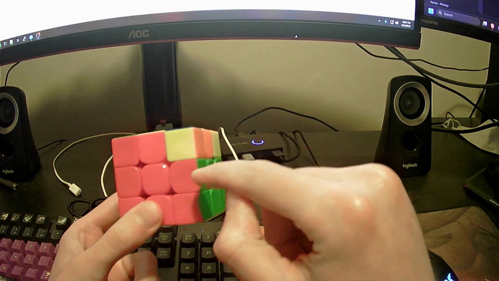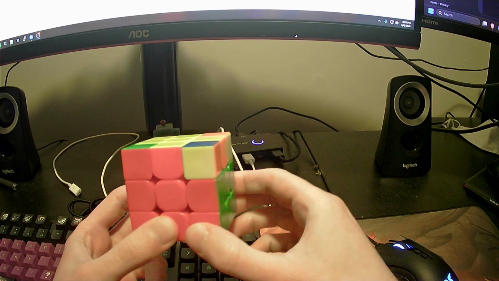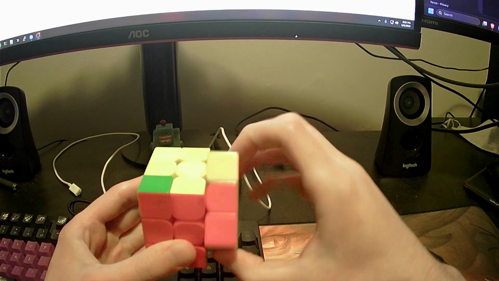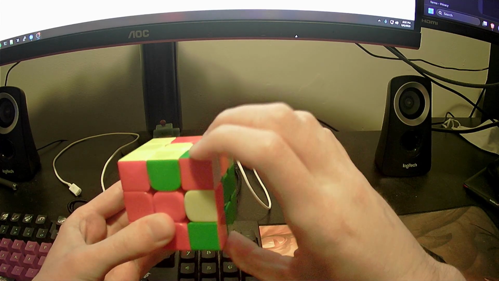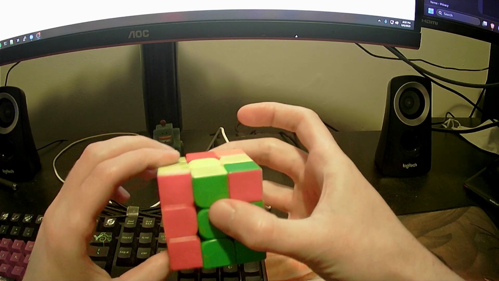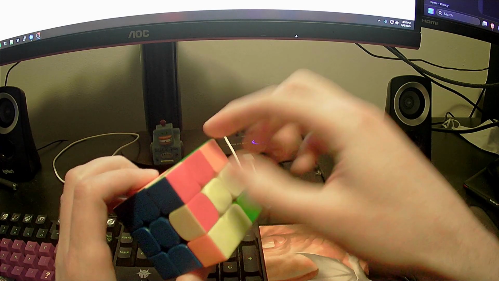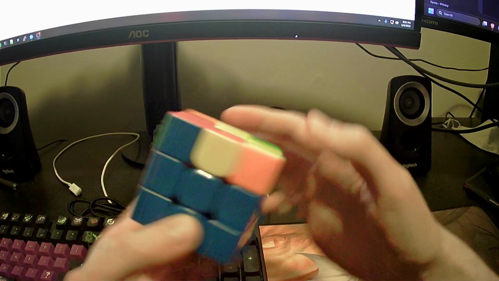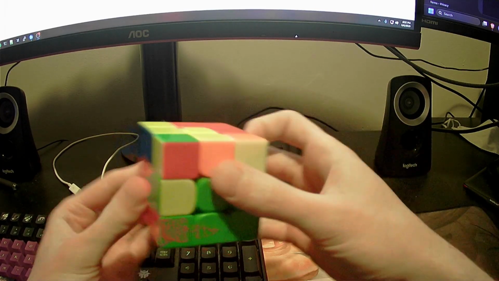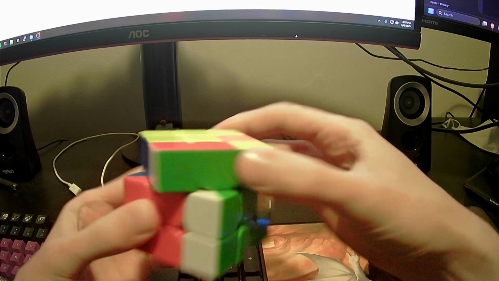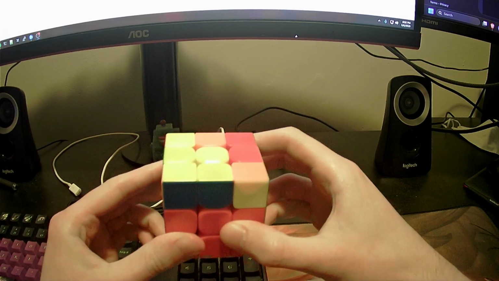So if I need to get this edge out, I would pretend that I'm inserting this edge here. So I would do the same up, over, down, move it back, up, over, down. And that takes out this green, red edge. So let me just put that back. So we're here.